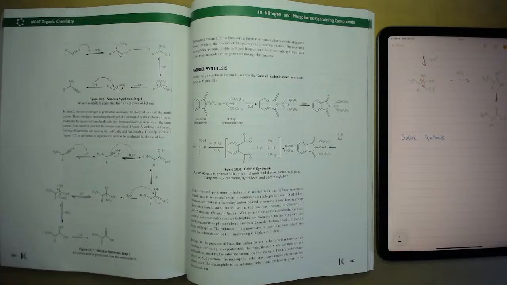In this method, potassium phthalimide is reacted with diethyl bromomalonate. Phthalimide is acidic and exists in solution as a nucleophilic anion. Diethyl bromomalonate contains a secondary carbon bonded to bromine, a good leaving group.